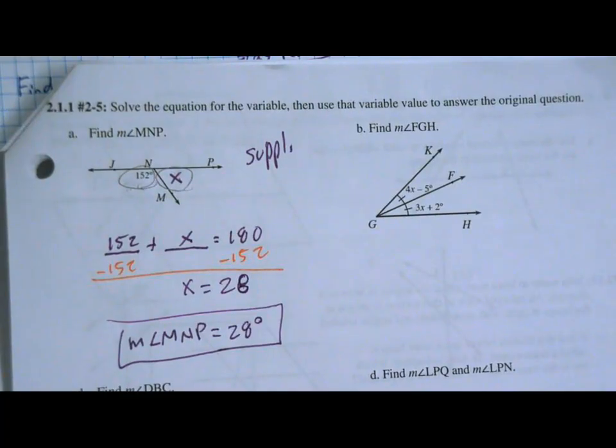Now, my most common mistake that I still make with these is I'll solve for x and I'll be super excited that I'm finished with the problem, and then I'll forget to go back and do that part that I just did. All right, so let's go through that process again.